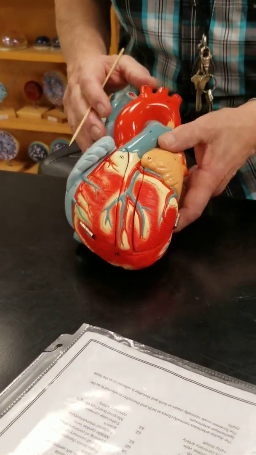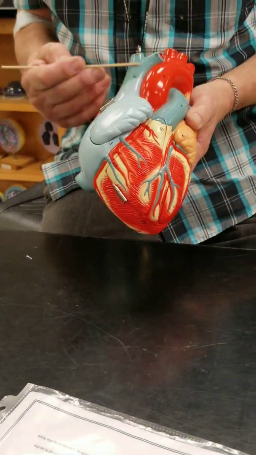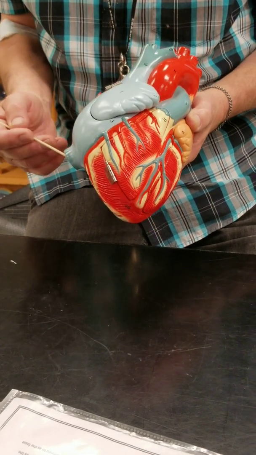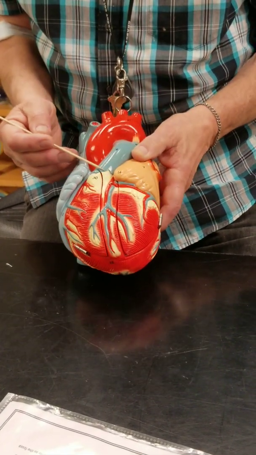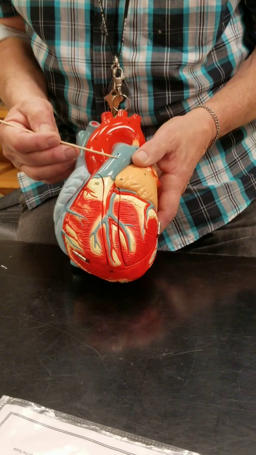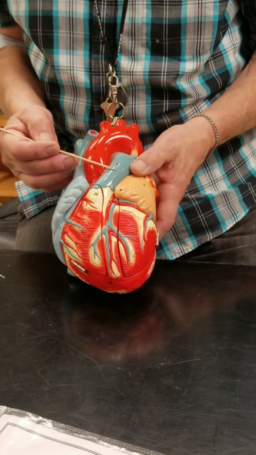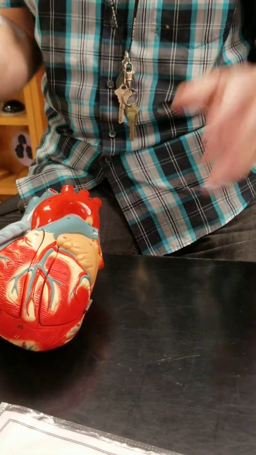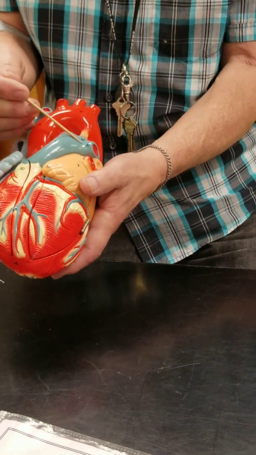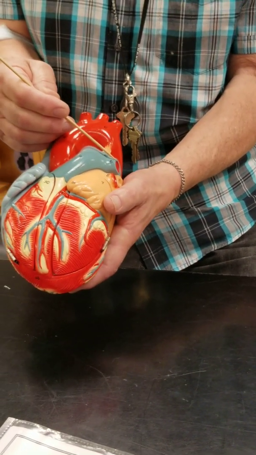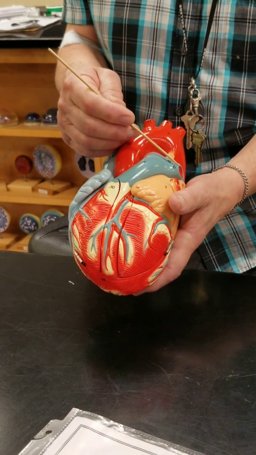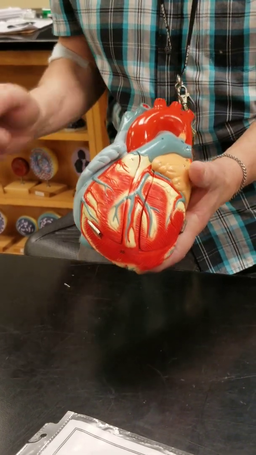Everybody knows the apex of the heart. That's not a problem. Major blood vessels: superior vena cava, inferior vena cava. This is the pulmonary trunk, and again, a trunk gives rise to branches. So the branches are the left pulmonary artery and right pulmonary artery.